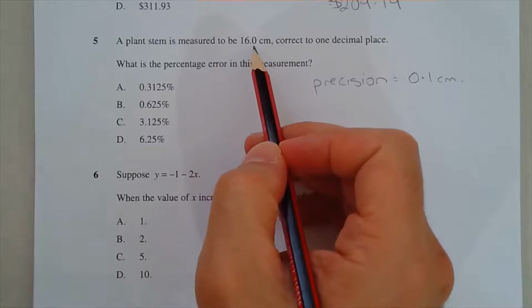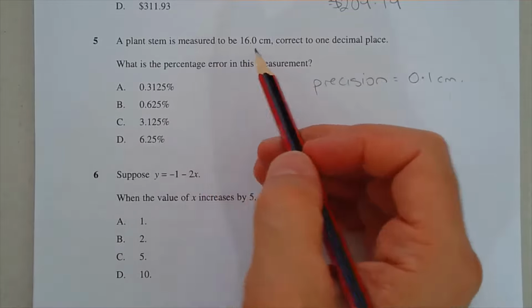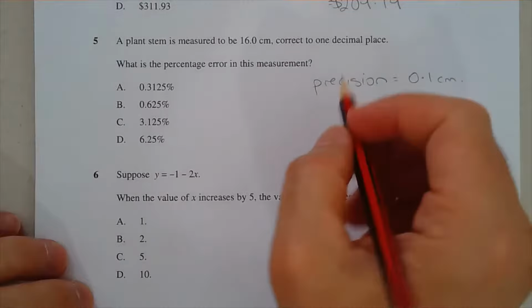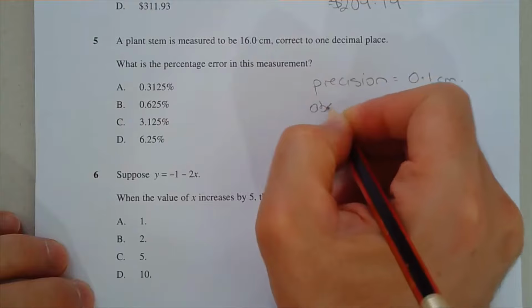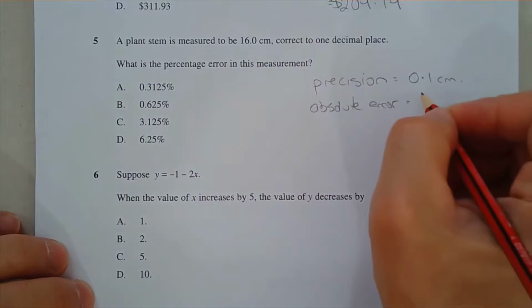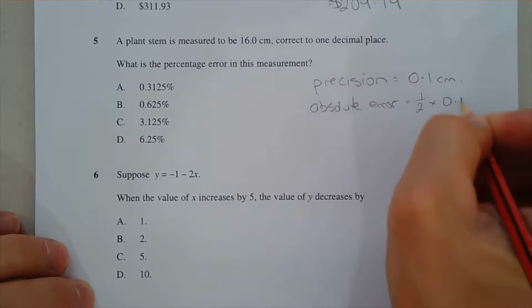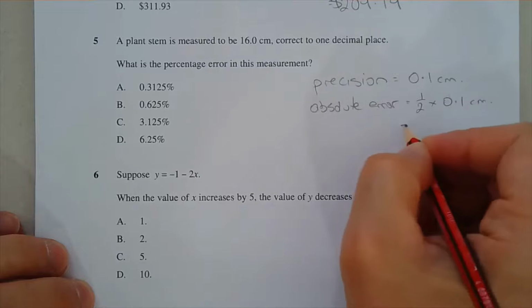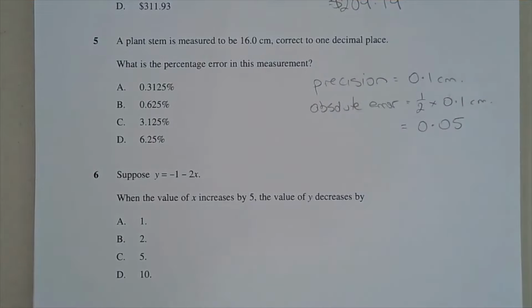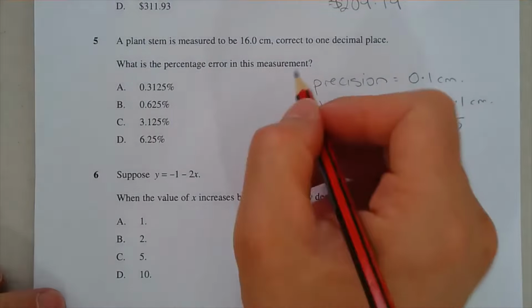That comes from the fact that it's 1 decimal place. The next unit up, or the next measurement up from 16.0 is 16.1, then 16.2. So that gives you an indication of how precise the measurement is. Now, the next thing that we need is the absolute error, which is half the precision. So that's going to be half times 0.1 centimeters, which is 0.05 centimeters.